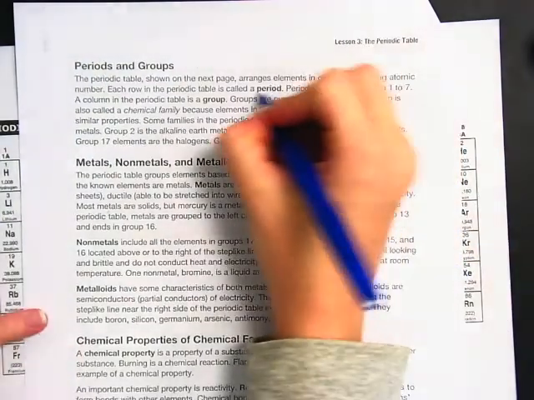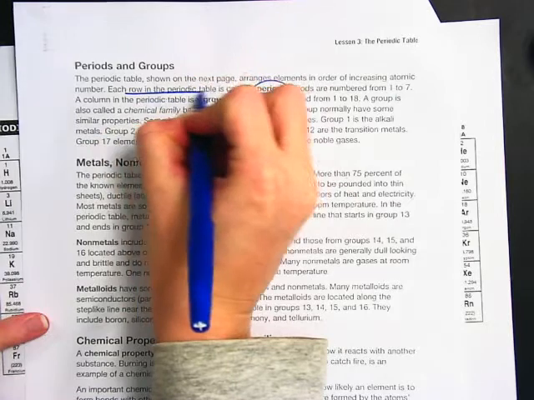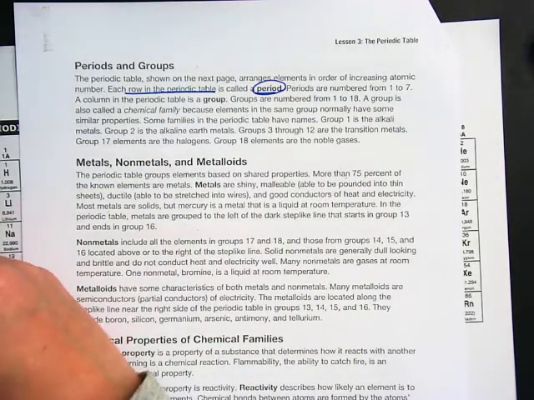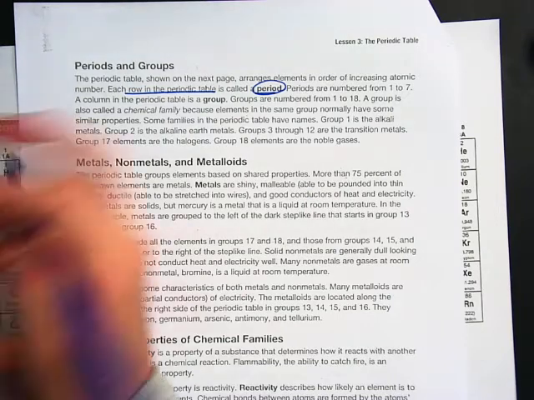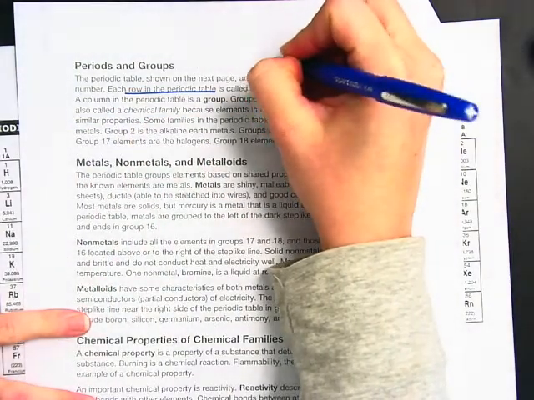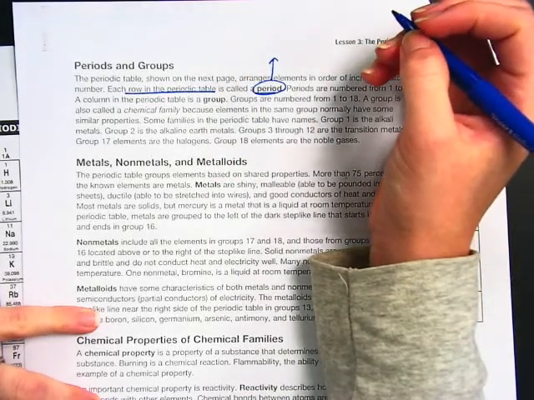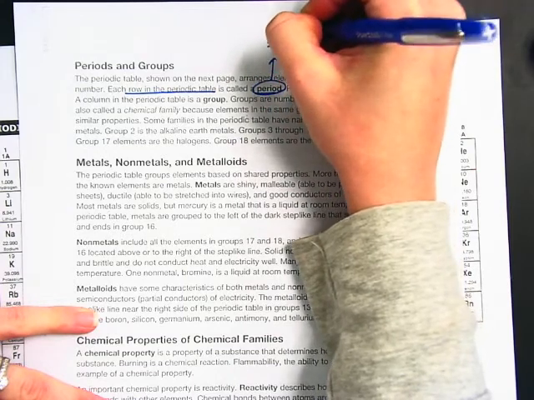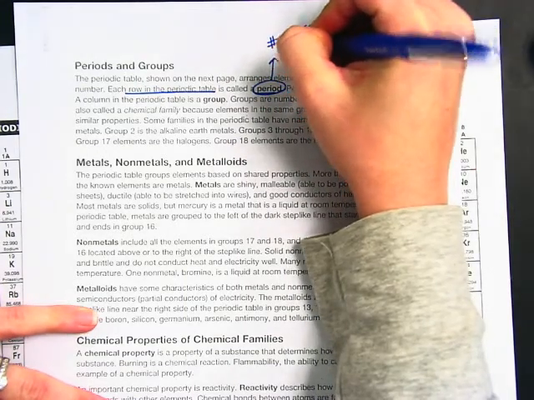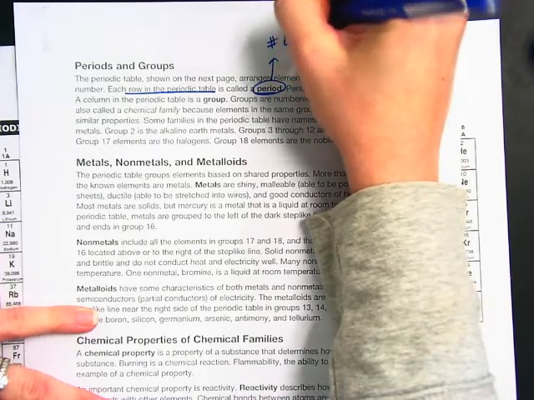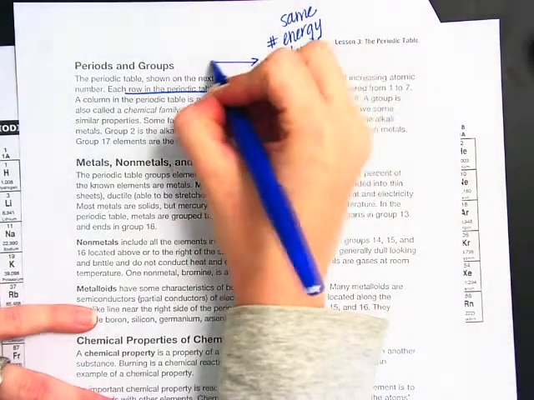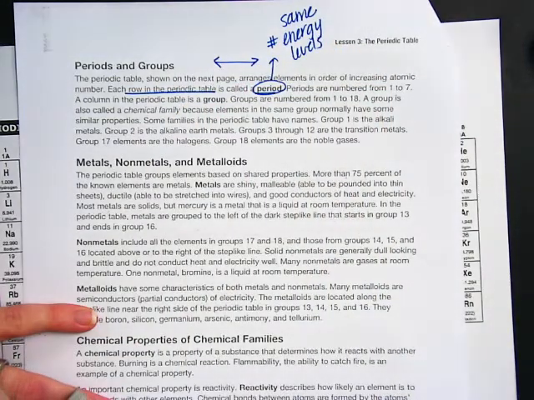Okay, so she told us that a period is a row on the periodic table. Remember yesterday's activity? When we were looking at a row, what did those have in common? What did the periods have in common? The rows? The same number of what? Energy levels. The same number of energy levels. The periods, the rows, the ones that go this way, had the same number of energy levels.